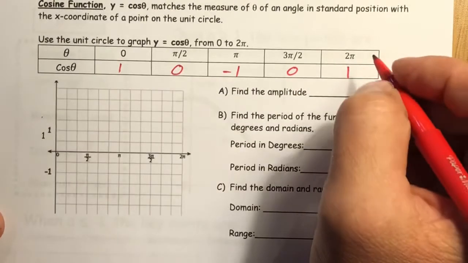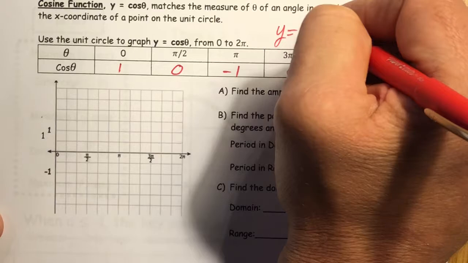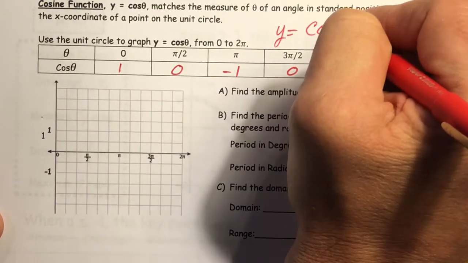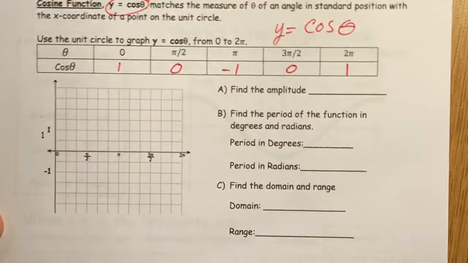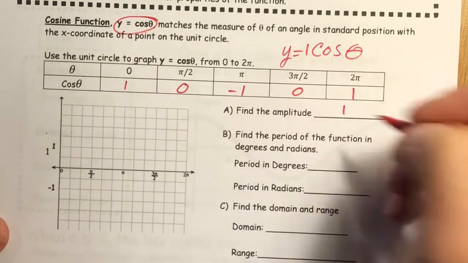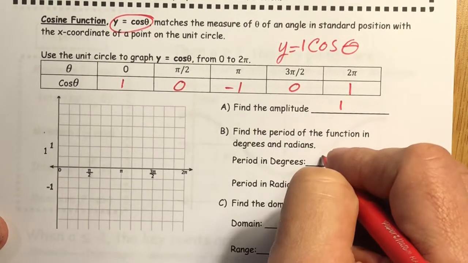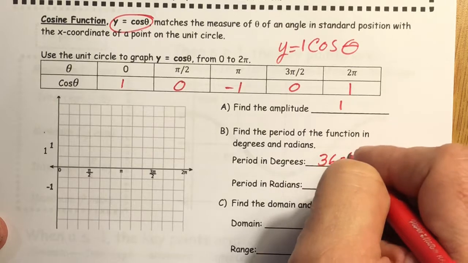The amplitude, so if we're looking at y equals cosine of theta, that's what we're graphing right there. The amplitude is 1. The period in degrees is 360 degrees.